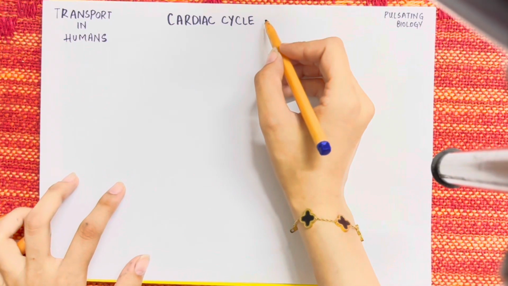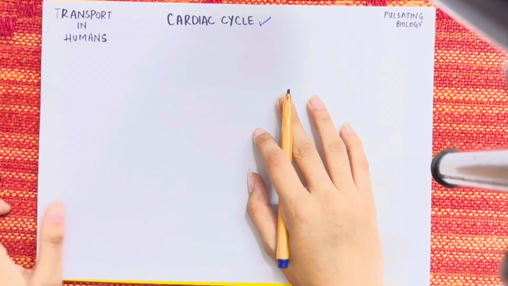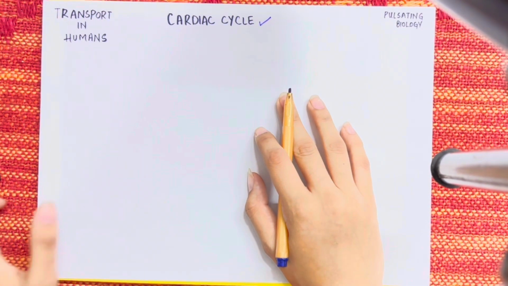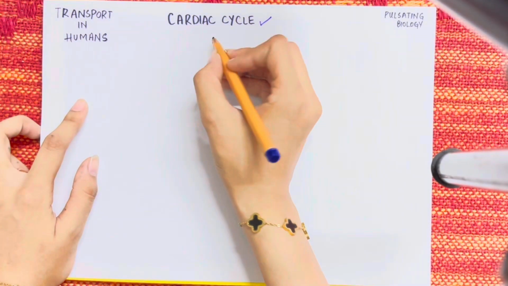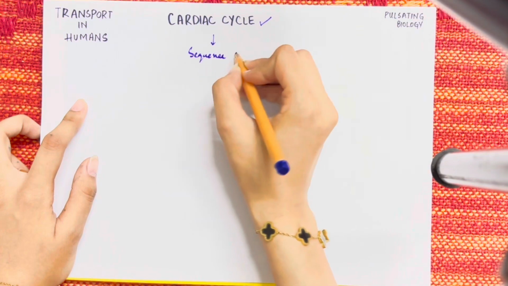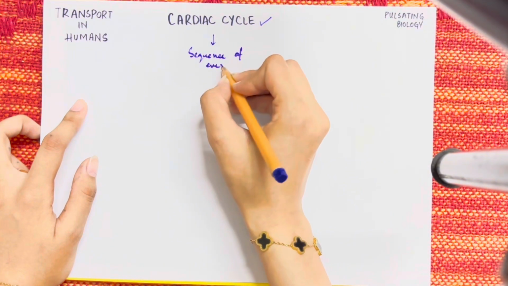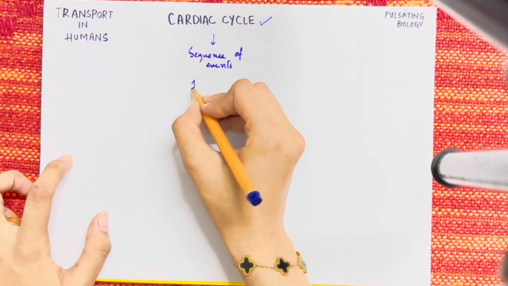Welcome to Pulsating Biology, and in today's video we are covering the topic cardiac cycle of the chapter Transport in Humans for O-Levels Biology. When you talk about the cardiac cycle, you need to understand what is meant by cardiac cycle initially. So the cardiac cycle is basically the sequence of events. What are those sequence of events? We are going to talk about it, but before that, you need to understand the sequence of events that takes place during one heartbeat.